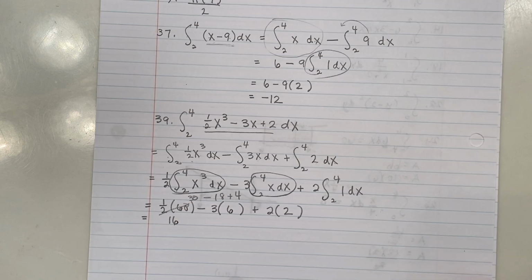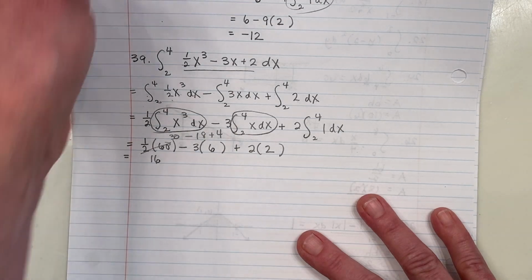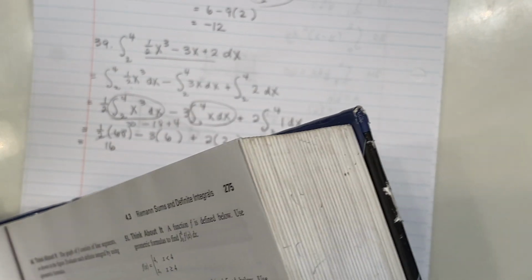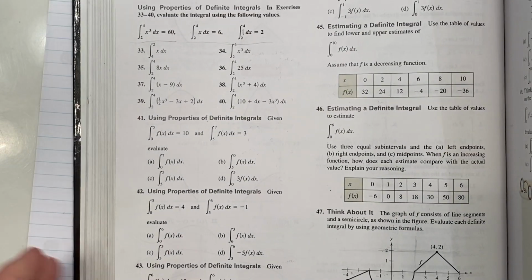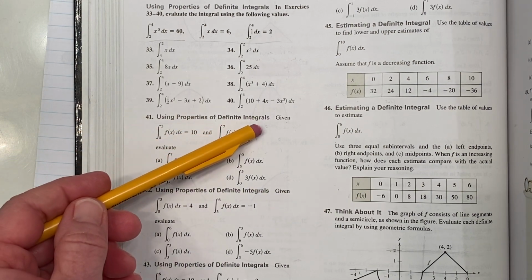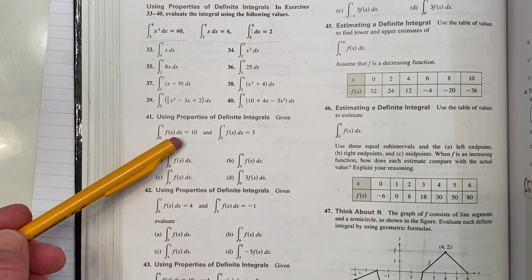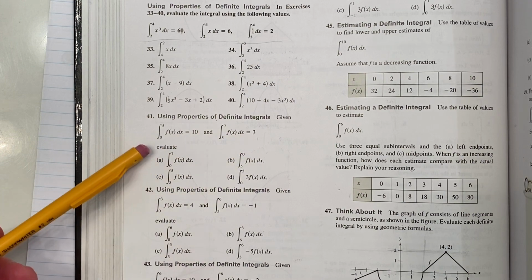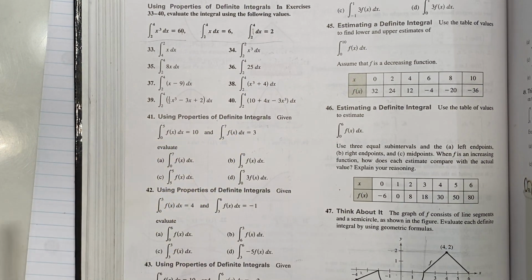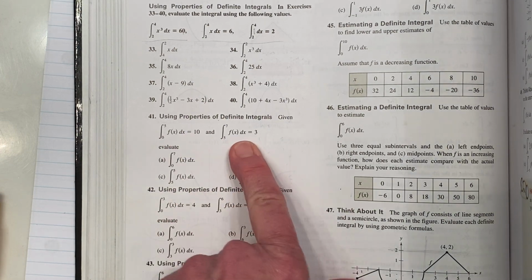All right, ready to move on to the next group of problems. Let's look at 41. Again, we're going to be using properties of definite integrals. We're given the value of these 2 integrals, and then we're asked to complete these 4 parts based on this given information here. So it's worthwhile to kind of look and see what you're given.